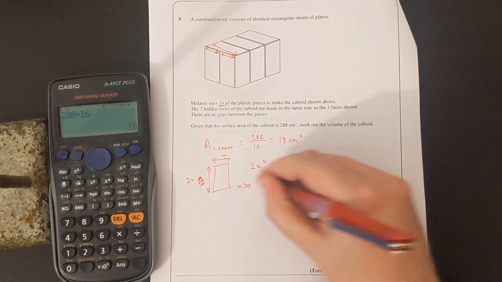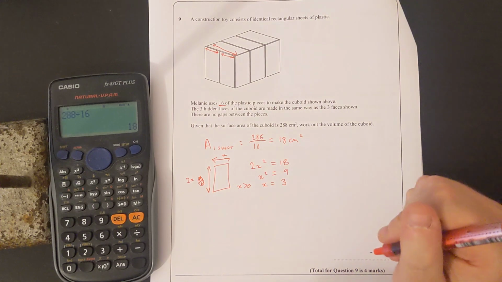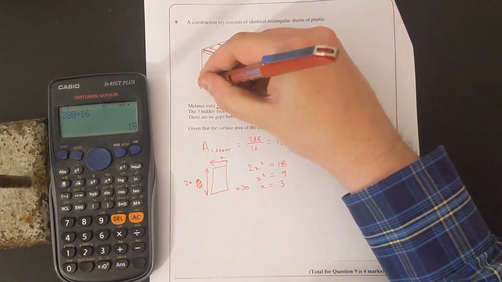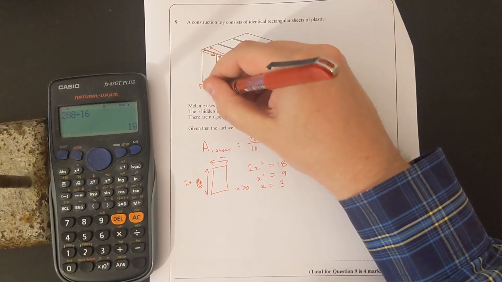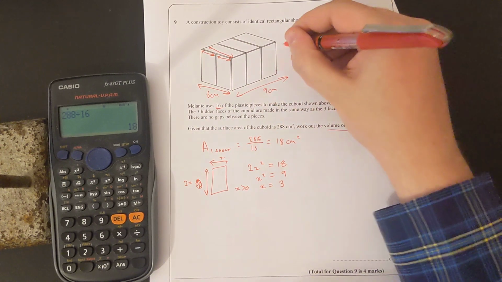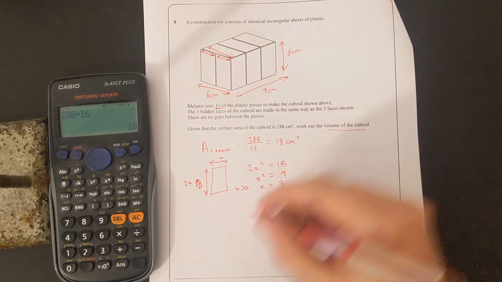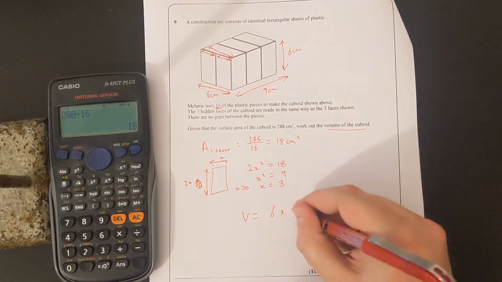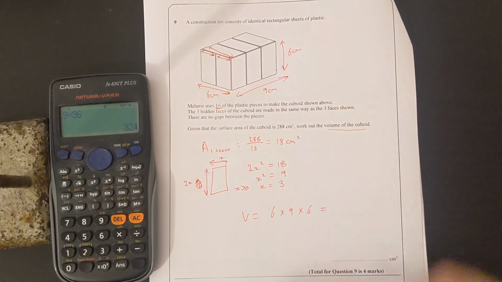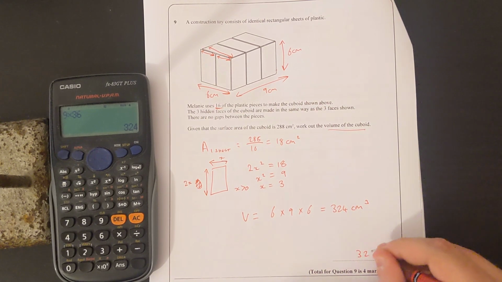X must be positive, it's a length, so x is the positive square root of 9, which is 3. That now lets me find my volume really easily, because I can say that this length here is 2 lots of x, 6 centimetres. This length here is 3 lots of x, 9 centimetres, and this length here is one long side, 2x, 6 centimetres. So my volume is 6 multiplied by 9 multiplied by 6. 9 multiplied by 36 is 324 cubic centimetres.